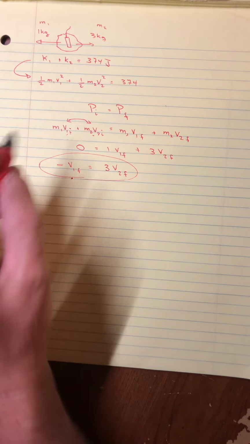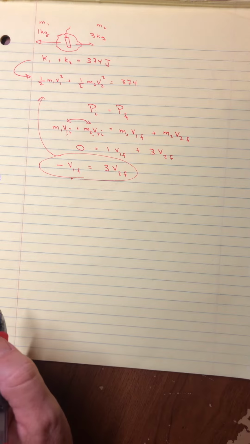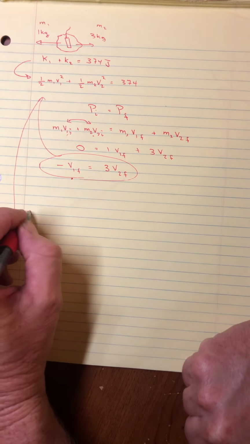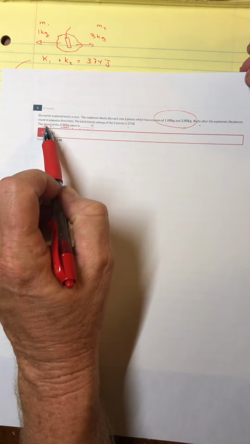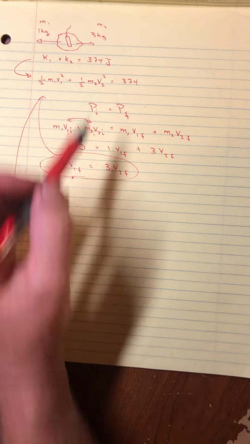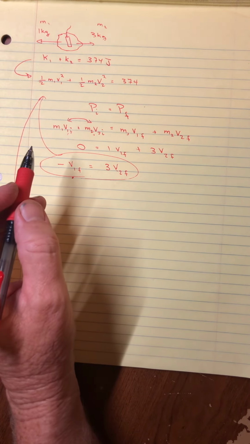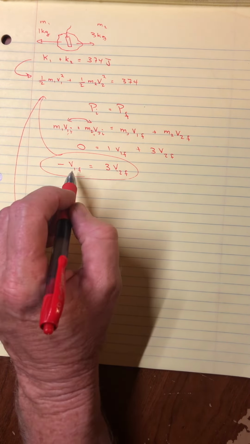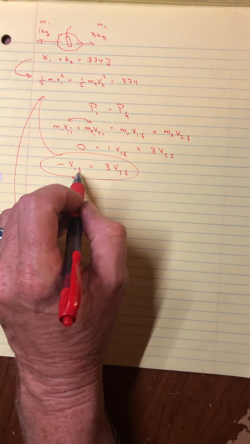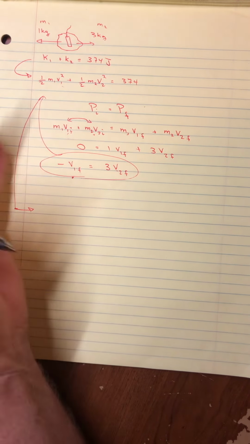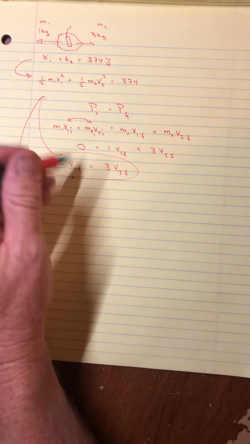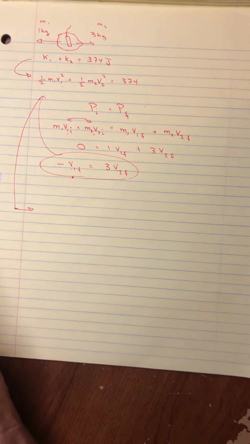Now, if we use that information and put it up here, we can solve this problem. The question asks for the speed of the 3 kilogram piece, so we want to solve for number 2. Let's substitute the speed of number 1 into the energy equation, and then we have an equation with only the speed of number 2, because number 1 goes away.